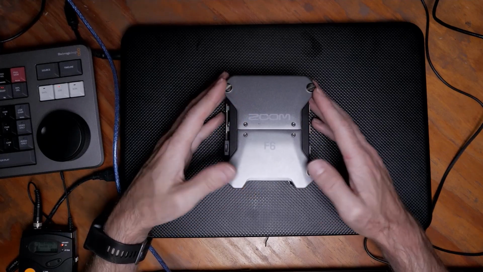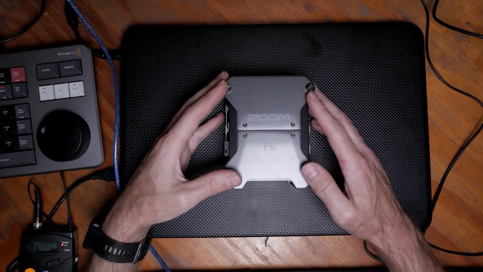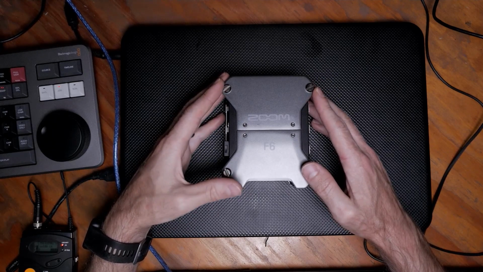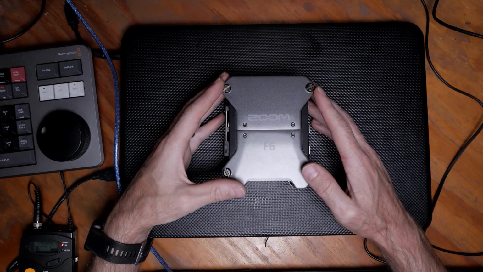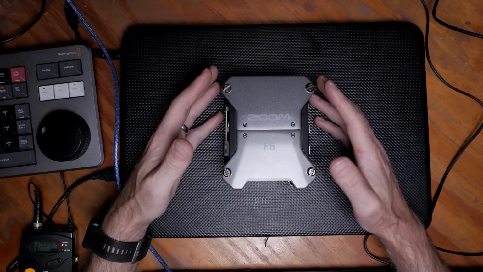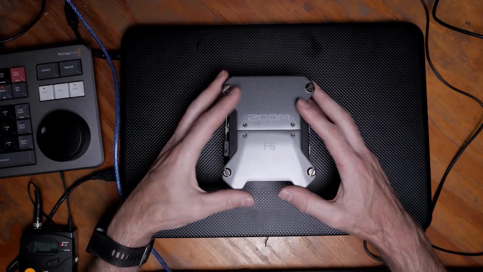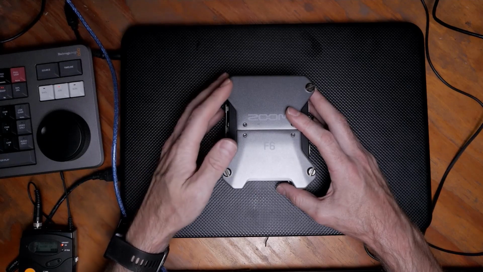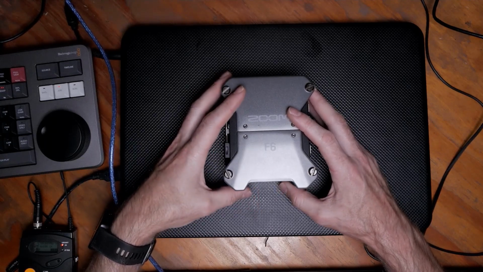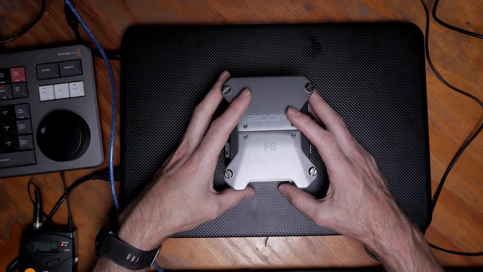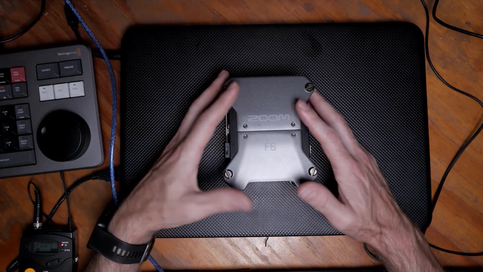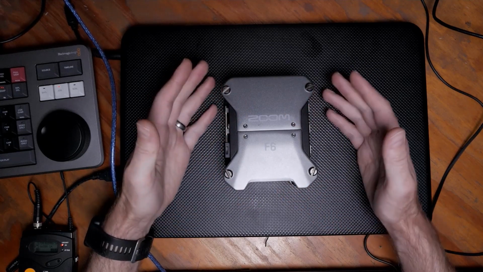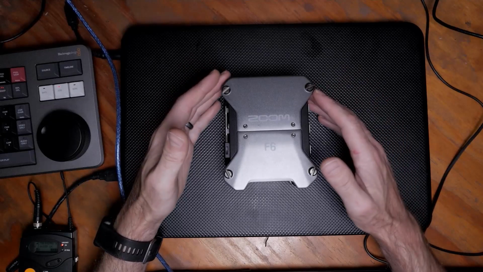All right, another thing that's very important on the Zoom F6 is to set the correct type of input that you will be using, on the channel that that input is plugged into. Obviously we have basically three different main inputs.